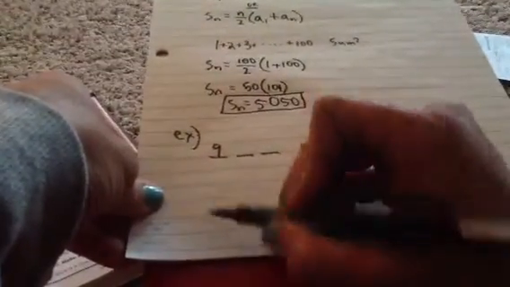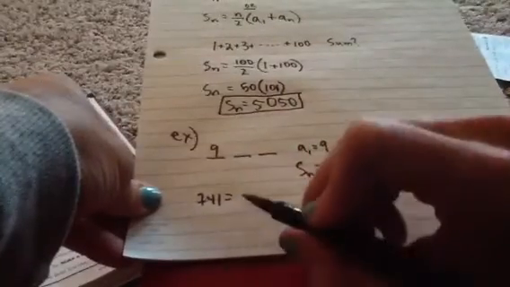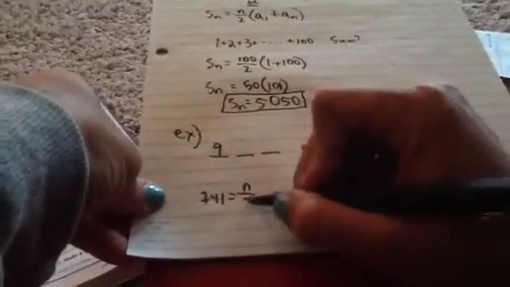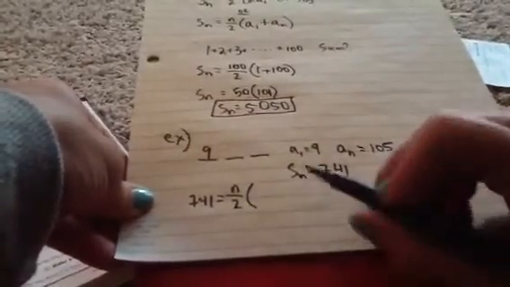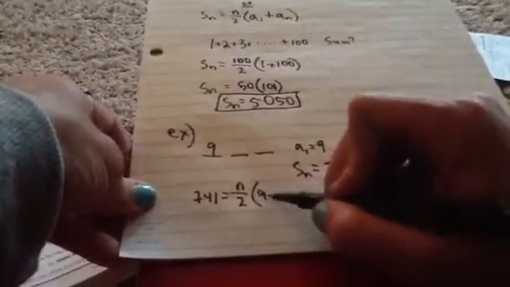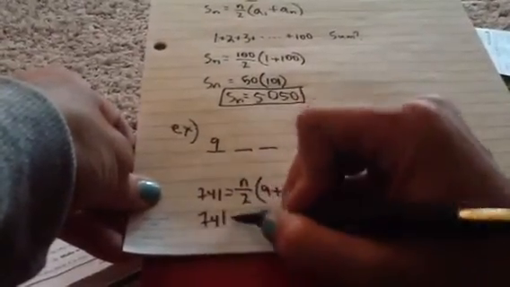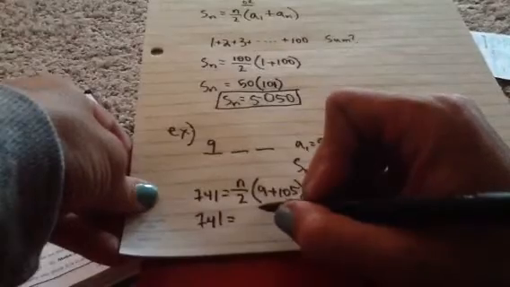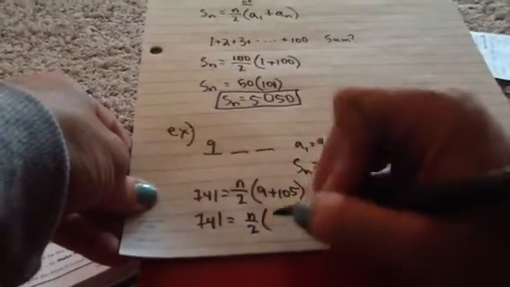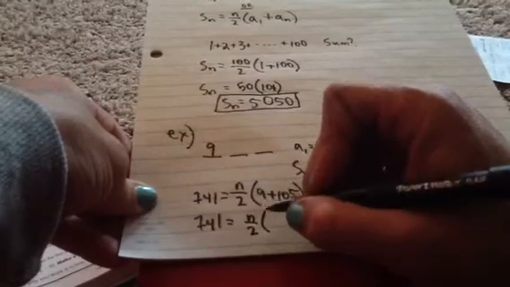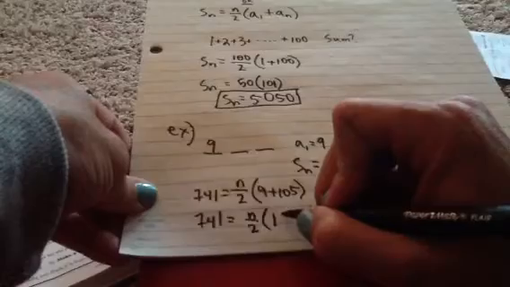So we take the sum, which is 741, we set it equal to n divided by 2, n is what we're trying to find, and we add the first and the term n, 9 plus 105. So 741 equals n divided by 2 times 114.